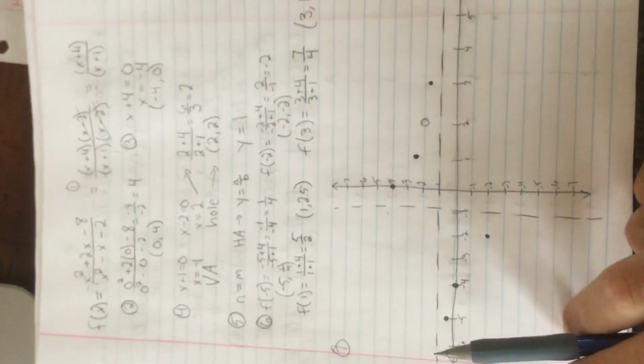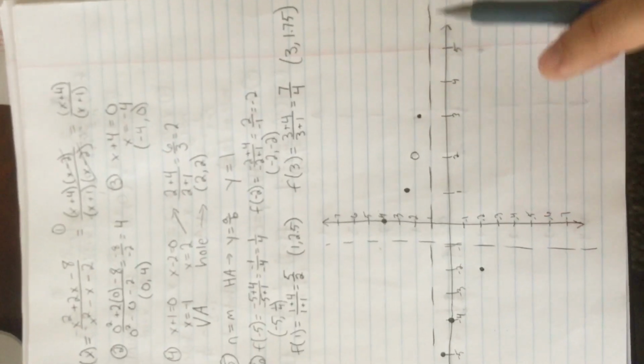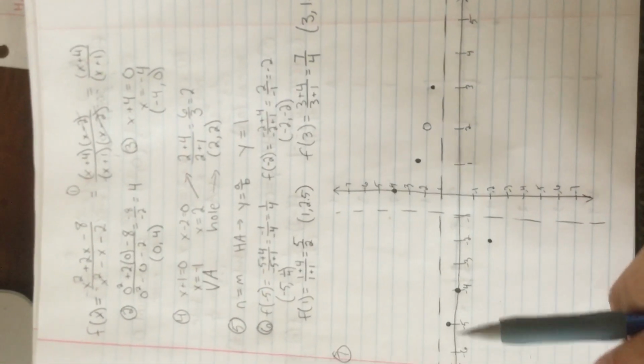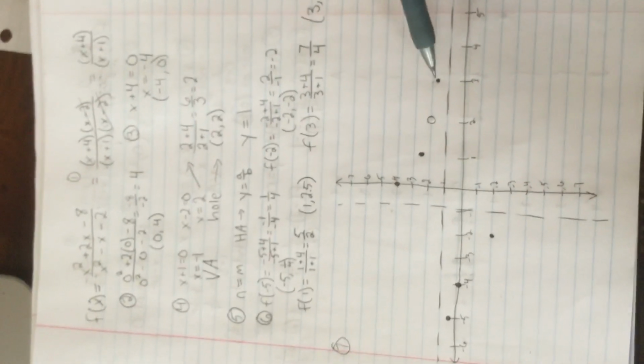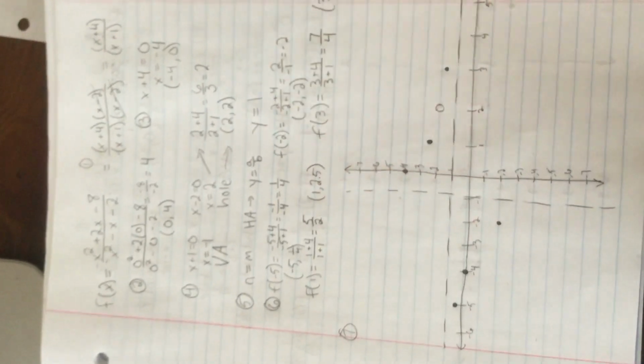As you can see here, I put a dotted line at y equals 1. That tells us it's never going to go through this line. It is only going to approach it as we go all the way to the right and approach it as we go all the way to the left.